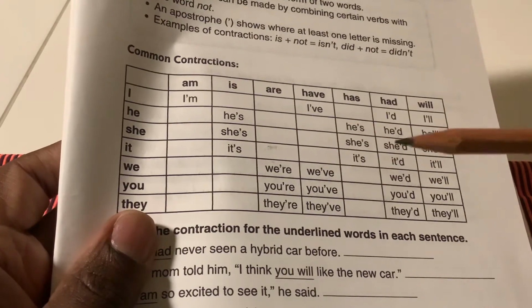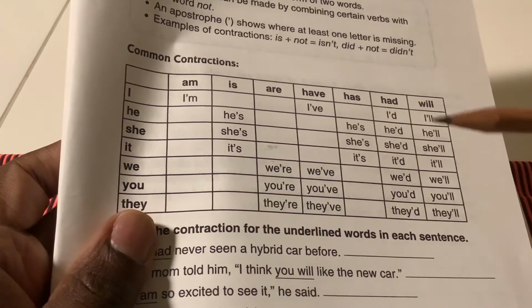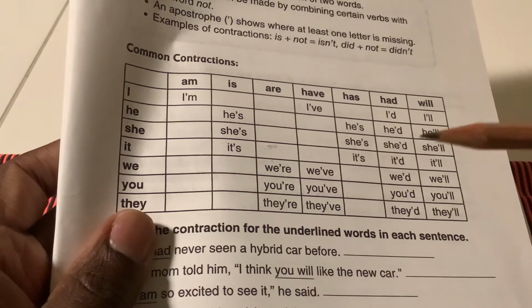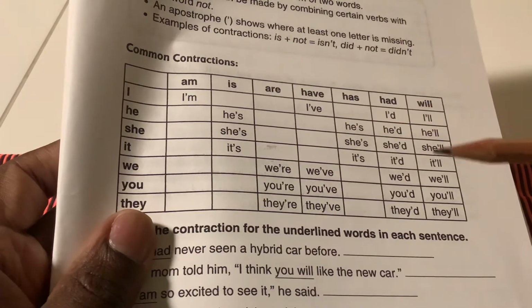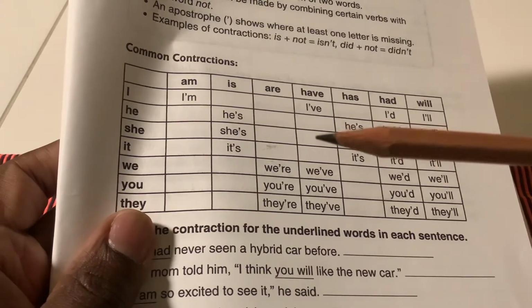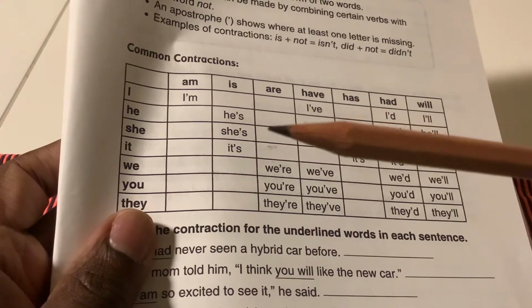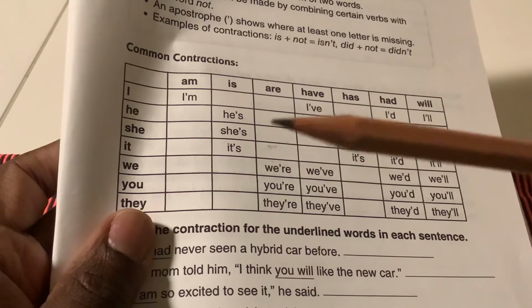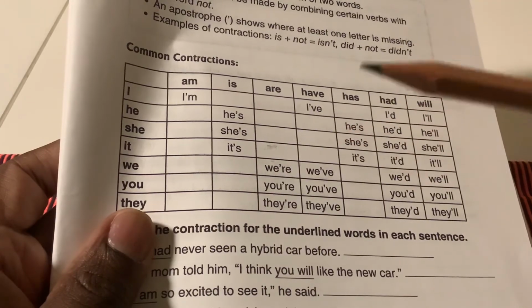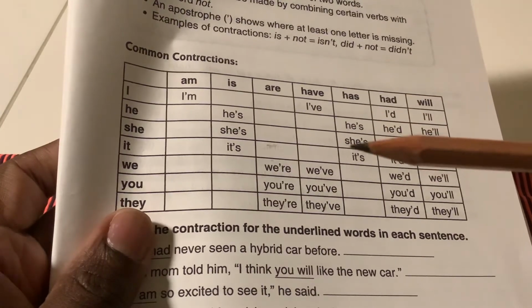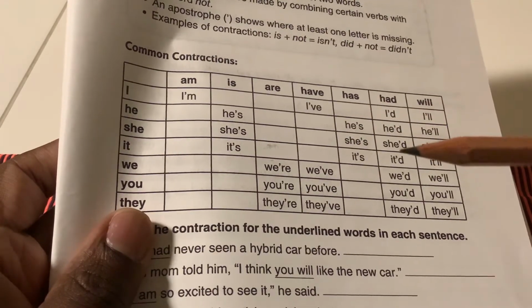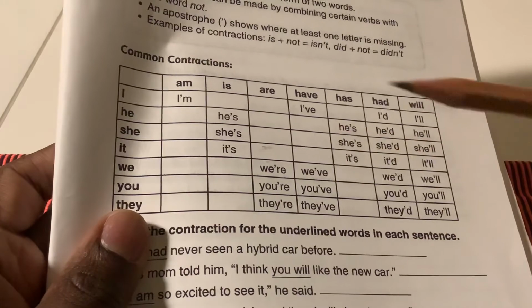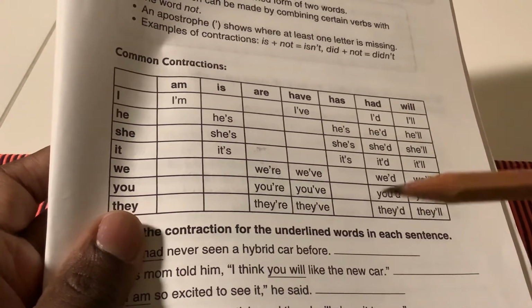He has, he's. He had, he'd. He will, he'll. She is, she's. She has, she's. She had, she'd. She will, she'll.